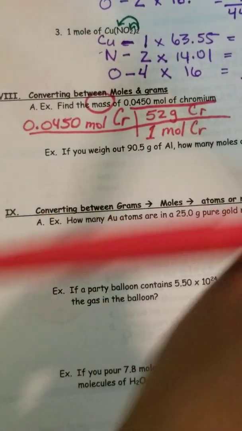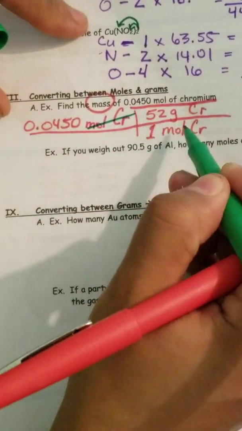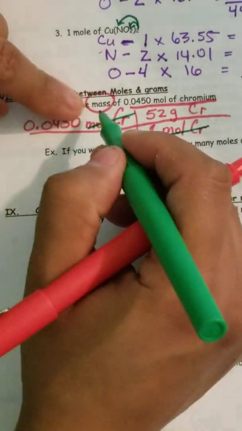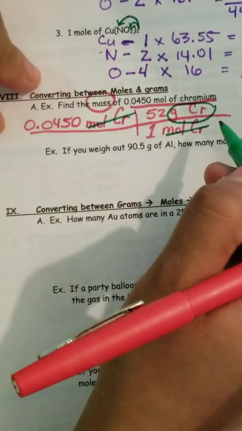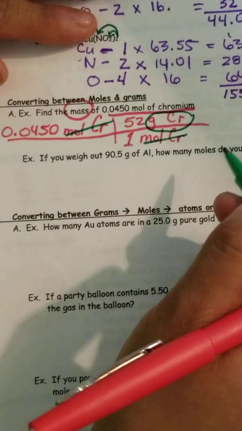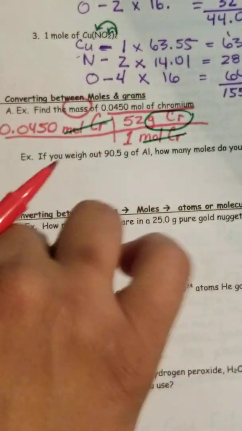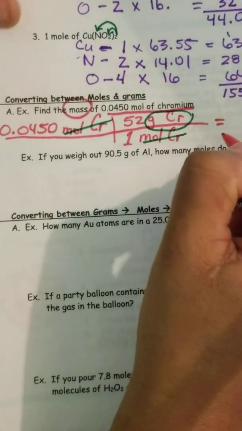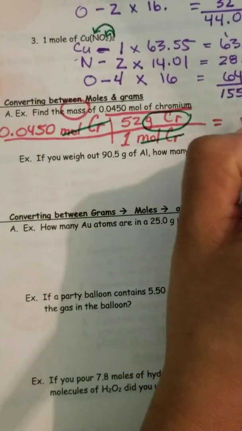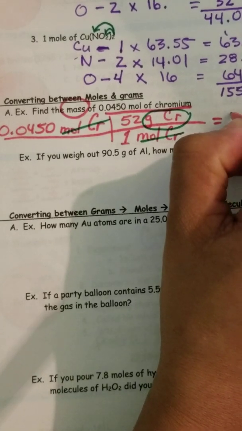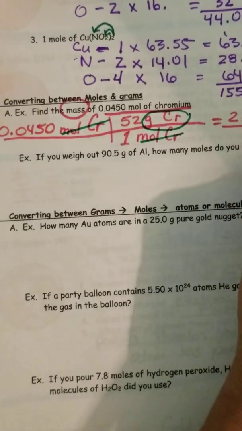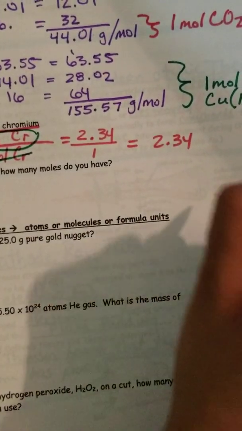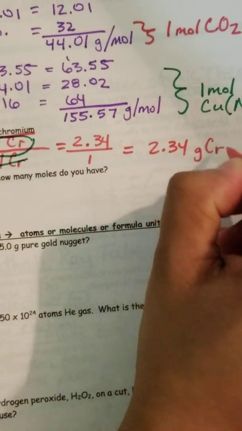Now I can cancel out the moles. I'm left over, look at this, I'm looking for mass. I'm left with grams. So I'm good. I can stop where I'm at and solve this problem. I'm going to multiply the top numbers. The bottom number is 1 because it's just 1 down there. So 2.34 over 1, or 2.34 grams of chromium.